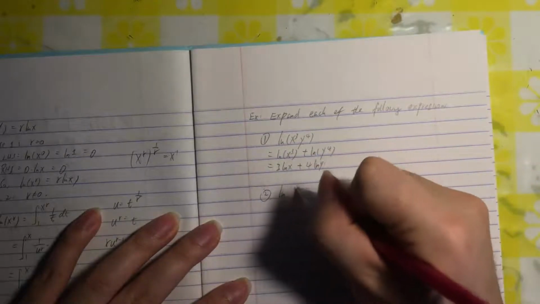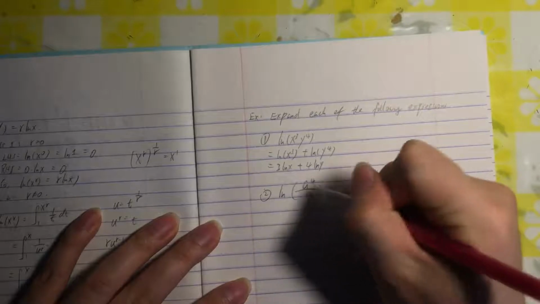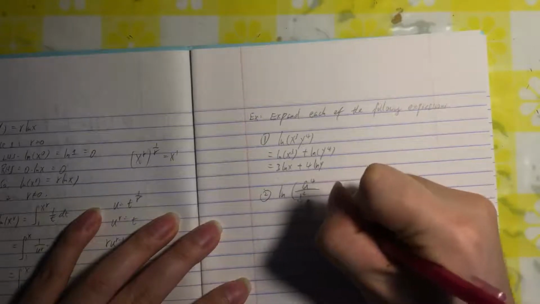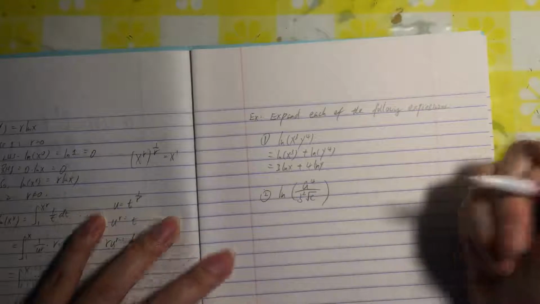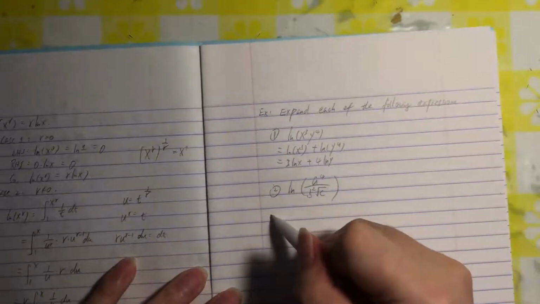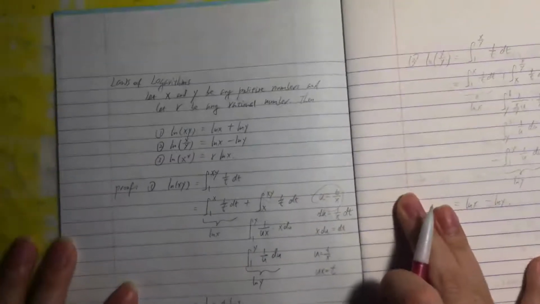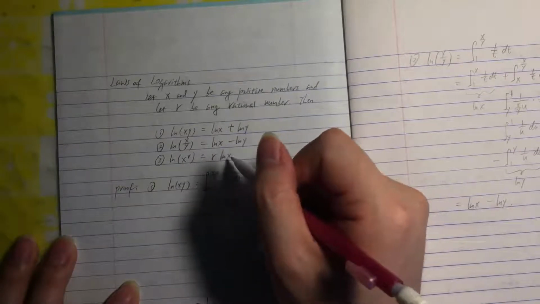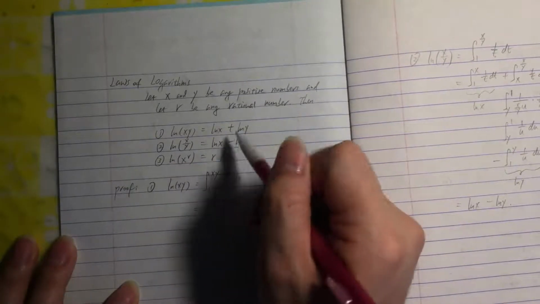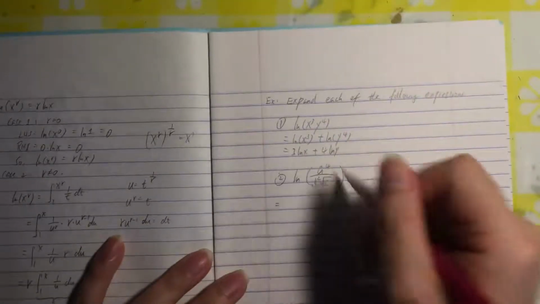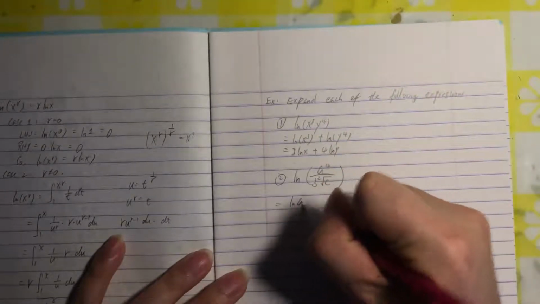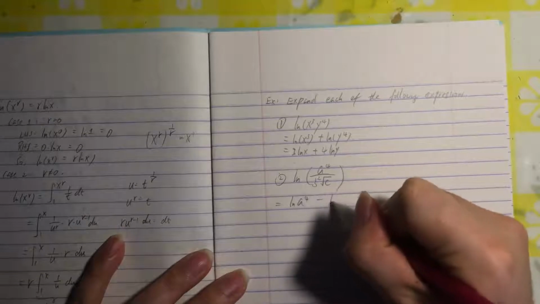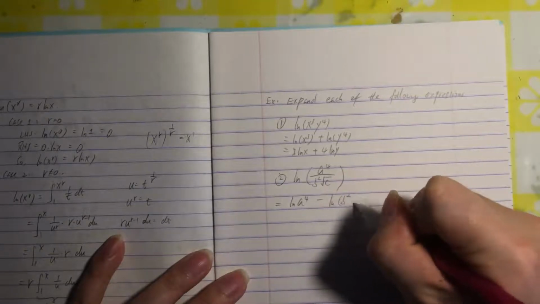Next example, ln of a to the power 4 over b squared times the square root of c. For this expression, by the second law, we can always change division to subtraction. So it can be rewritten as ln of a to the power 4 minus ln of b squared times square root of c.